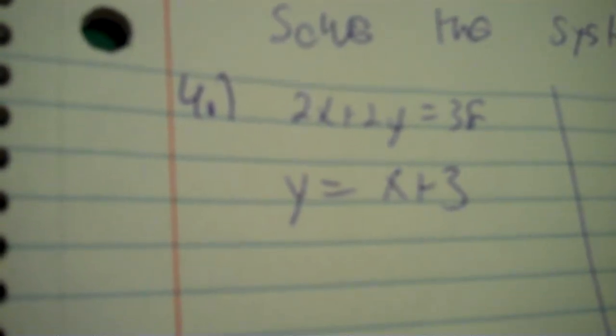Okay, here are the equations. You have 2x plus 2y equals 38, and then y equals x plus 3. Substitution, you've got to find one of the two variables in one of the equations by itself. We're trying to find where the lines cross without the graph. Substitution, you've got to find a letter by itself. I think you have one here with your y, okay?